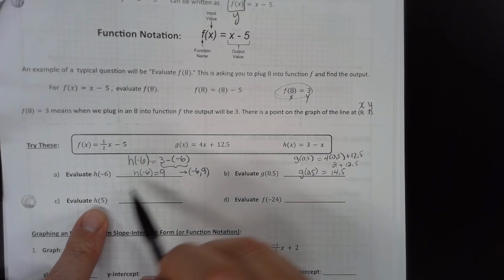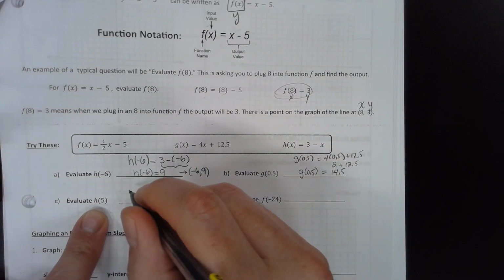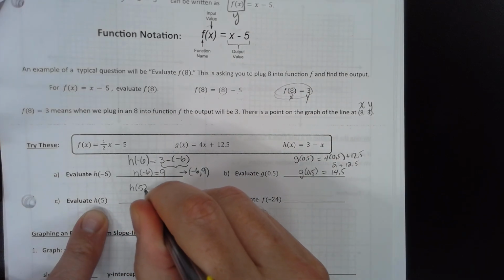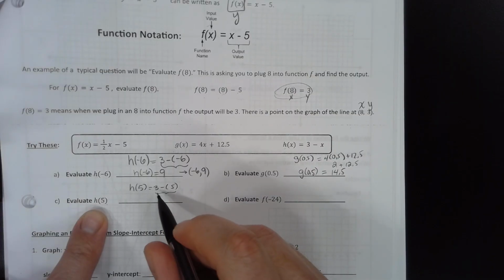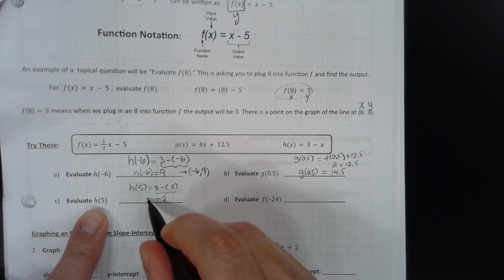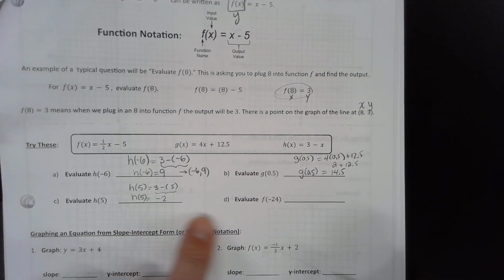So h of 5, we're going to plug a 5 into the formula which says h. We're going to plug it everywhere there's an x. So h of 5 is equal to 3 take away 5. Then we're going to evaluate 3 minus 5 makes negative 2. Your last statement is h of 5 equals negative 2.